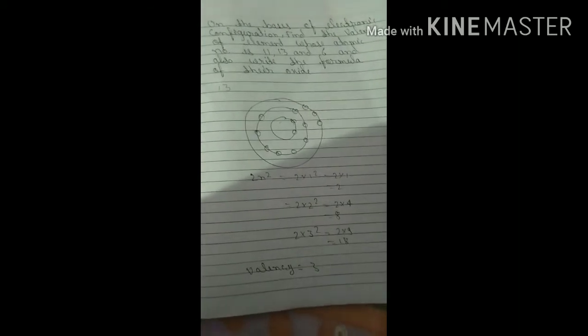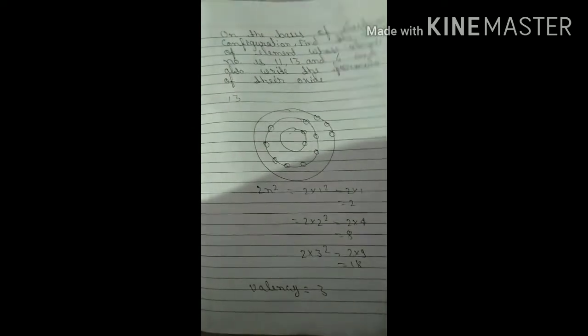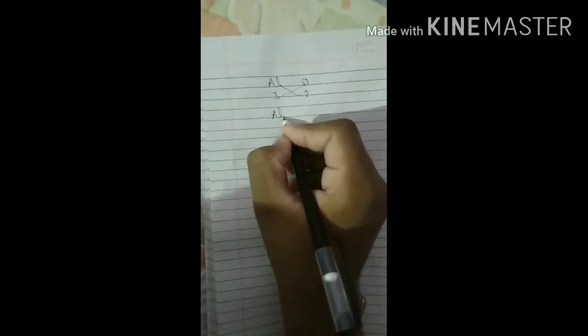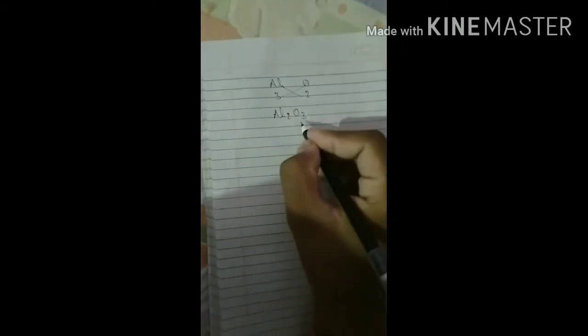So we have to write the formula of oxide. So who is the element whose atomic number is 13? That is aluminium. So the valency of aluminium we concluded is 3, and of oxygen is 2. We have to write the formula of oxide, so we also have to write the valency of oxygen. So we cross multiply, and we get Al2O3 is the formula of aluminum oxide.